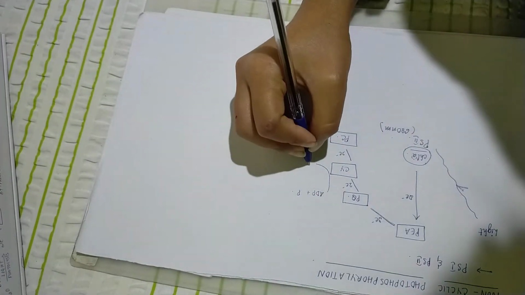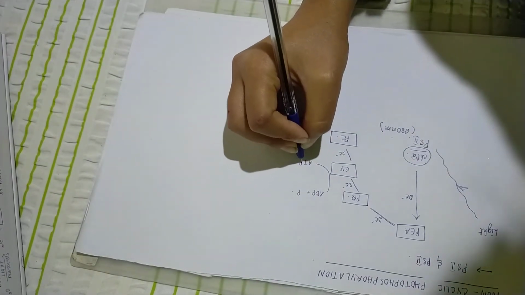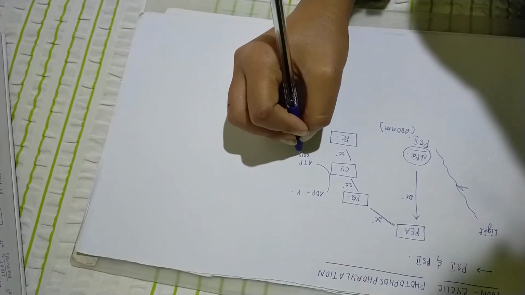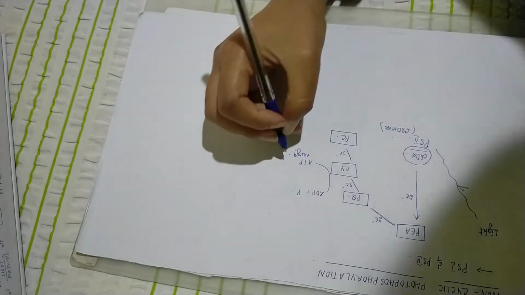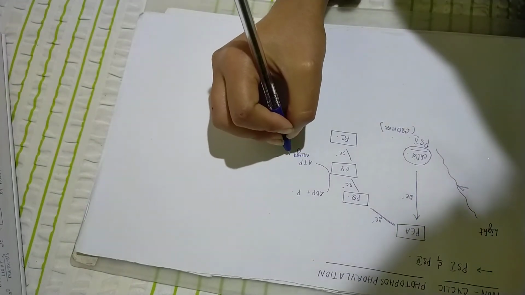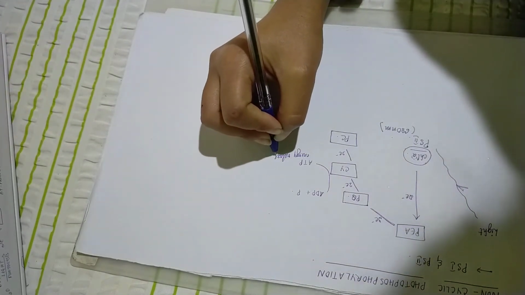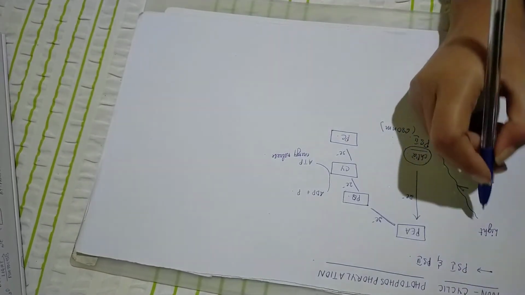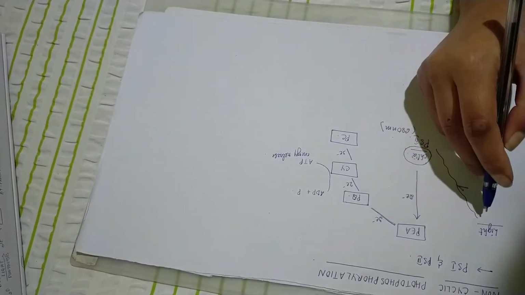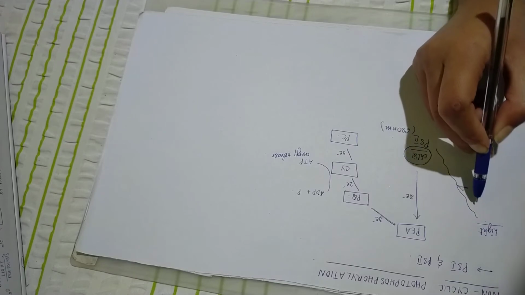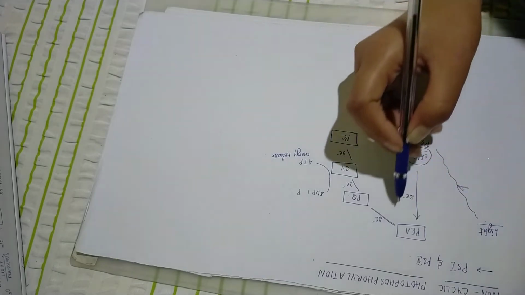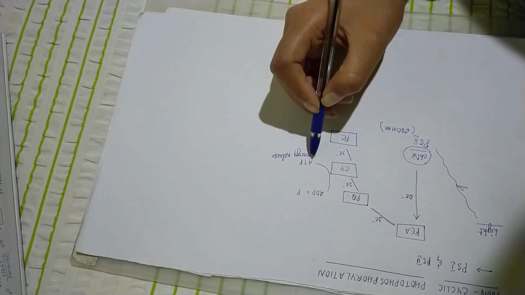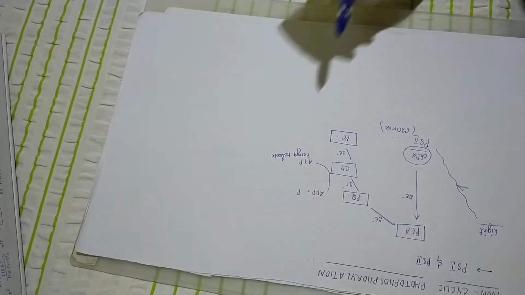In return, ATP energy is released. So from here we see that the solar energy got converted into chemical energy, this ATP.